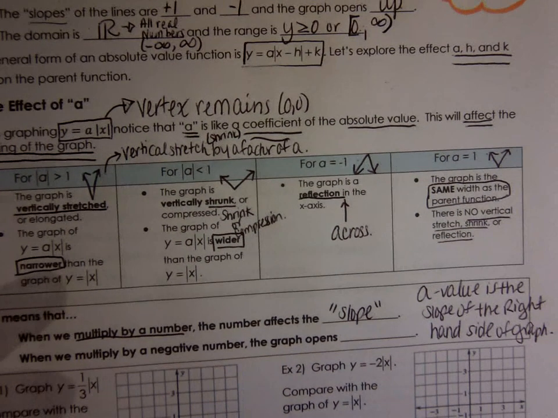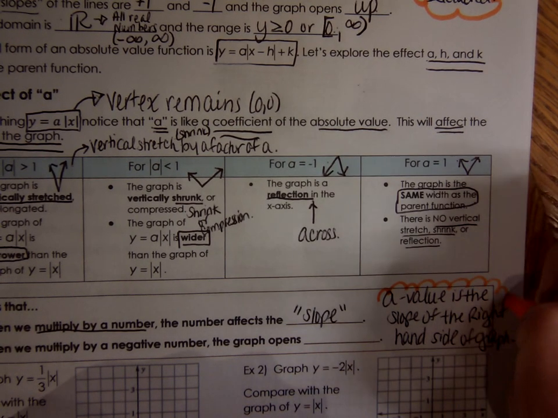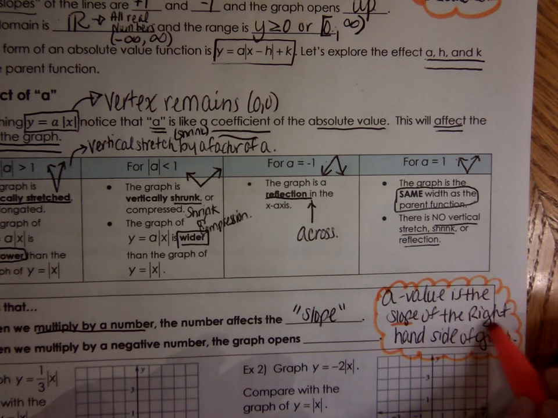That is something I really want you guys to know, because this is what we are going to use whenever we are graphing. The a value is the slope of just the right-hand side of the graph.